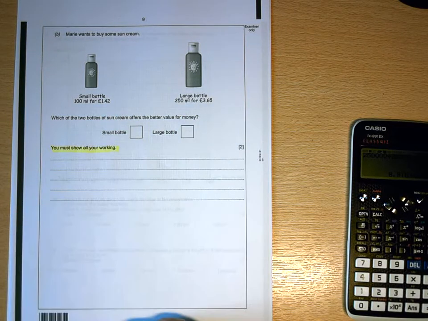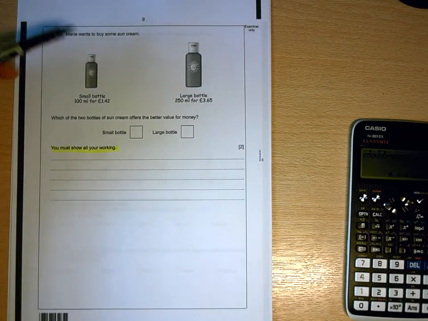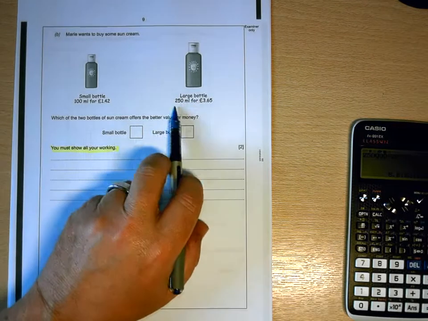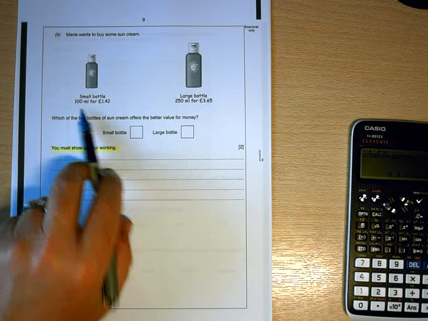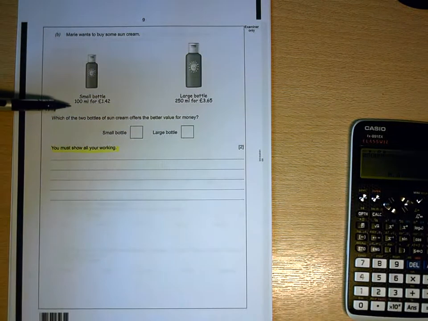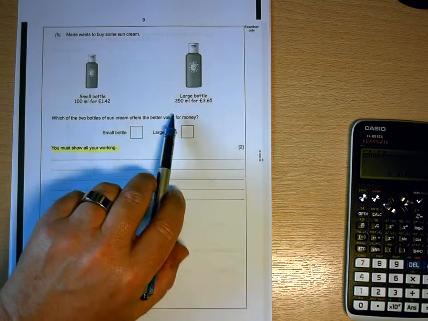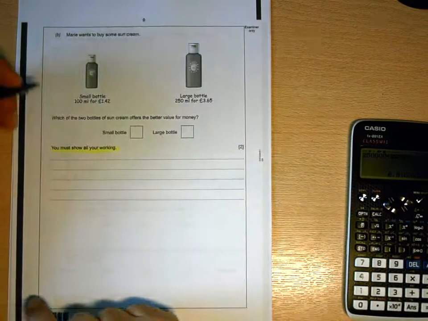So there's lots of different ways of doing this, and when I mark your work, you've all got slightly different methods. What I'm going to do is double that to get 500ml and multiply that by 5 to get 500ml. So I'm comparing 5 by 5. You could work out 2.5 of those, or you could divide that by 2.5 to get 100ml. It really doesn't matter, as long as you're comparing like with like.